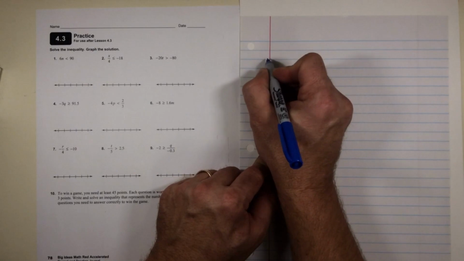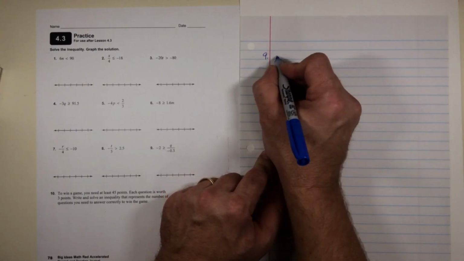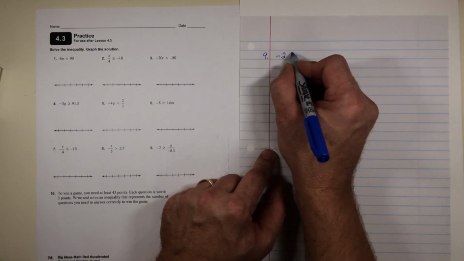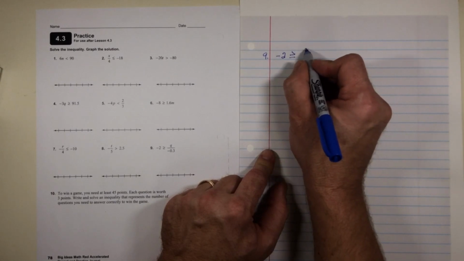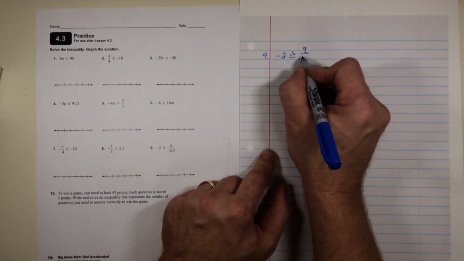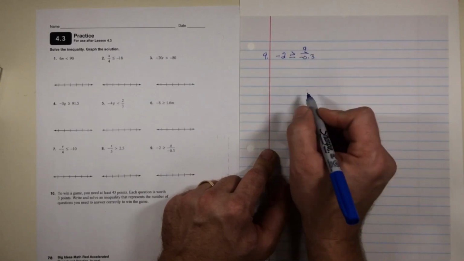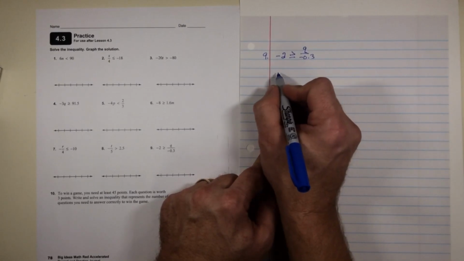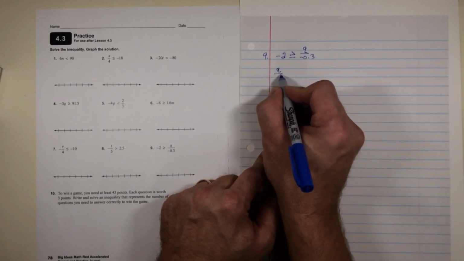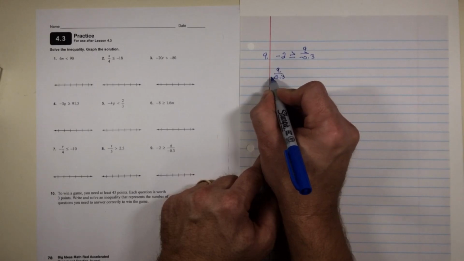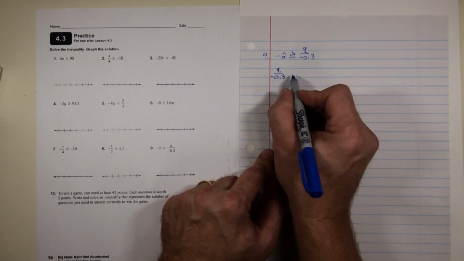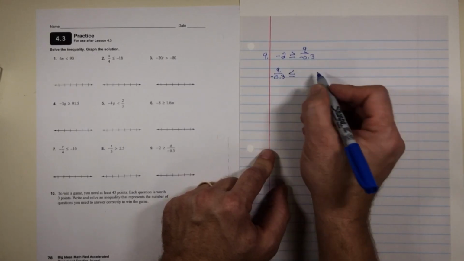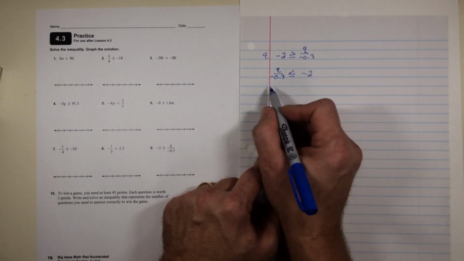Number 9, negative 2 is greater than or equal to Q over negative 0.3. First thing is to flip the sides, so now I have Q over negative 0.3, turning this around, less than or equal to negative 2.